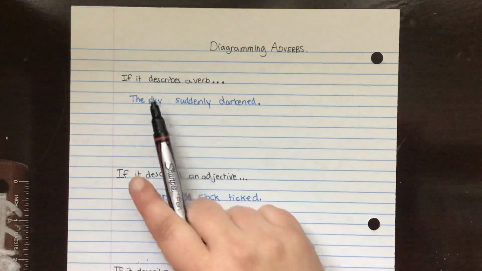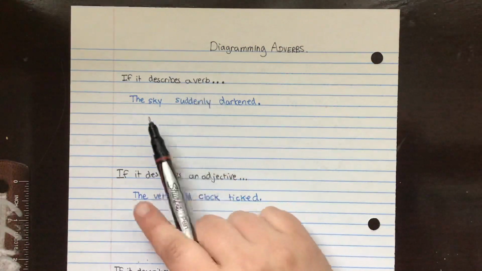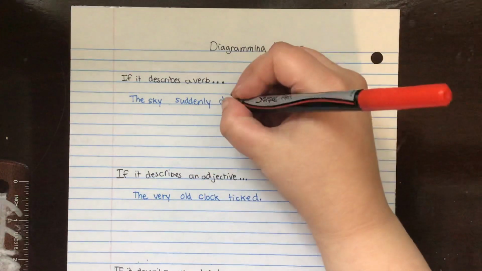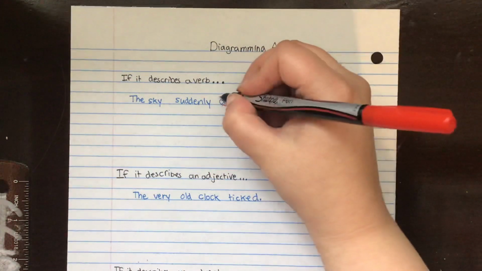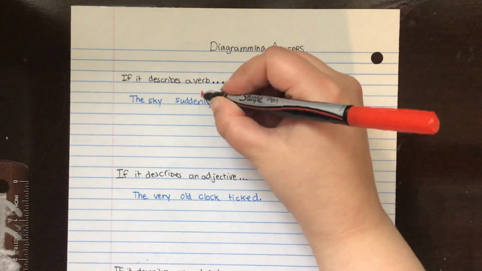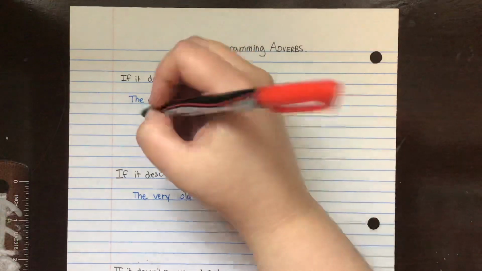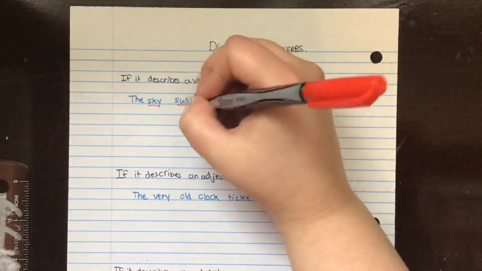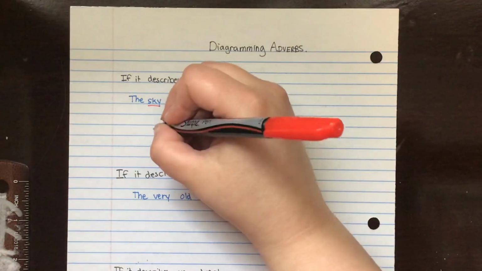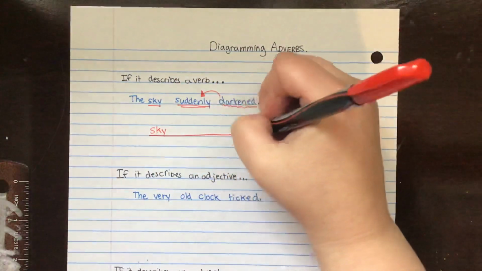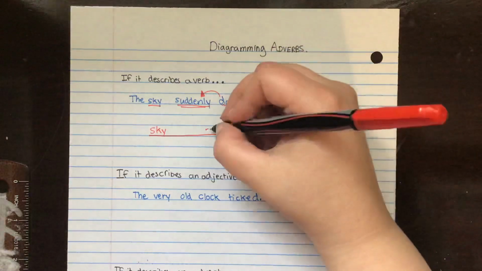So first of all, if your adverb is describing a verb like this sentence here, the sky suddenly darkened. Suddenly here is my adverb and it is describing my verb, darkened. That means it's going to come off of the verb, and I'm going to show you what that looks like. First of all, we start with our regular diagram. We look for the subject, we look for the verb, and we make that the start. So we have sky over here. That's my first thing.